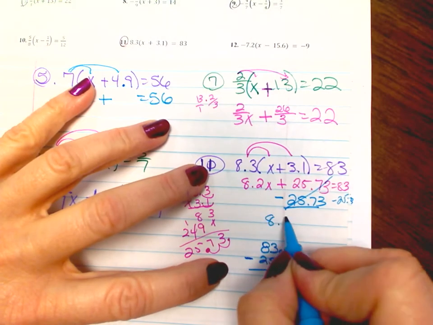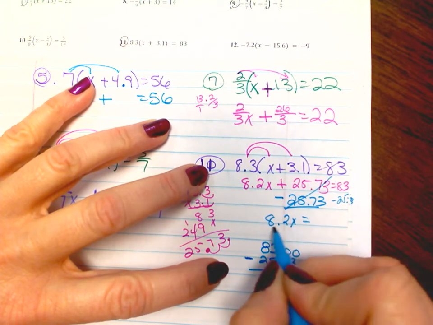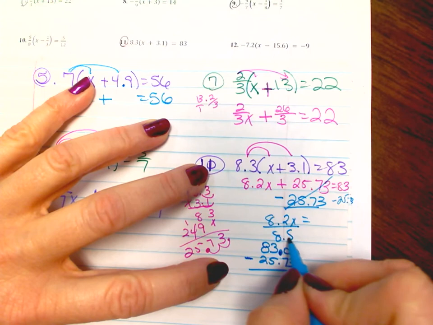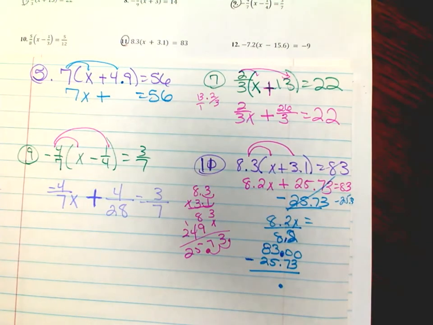So once you get your answer, you have 8.2x equals whatever this is. Then you're going to have to divide by 8.2 to get x by itself. This one, there is quite a bit of work, but you can do it. It's easy. You can do it. Okay.